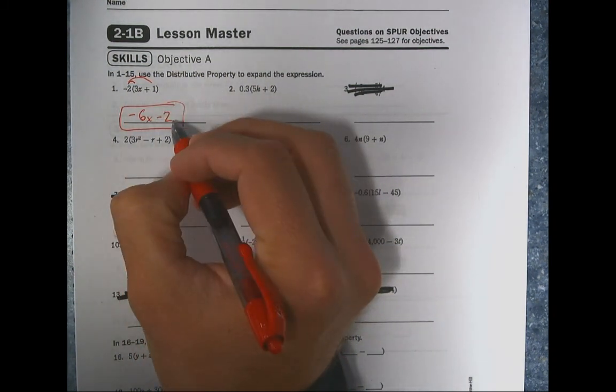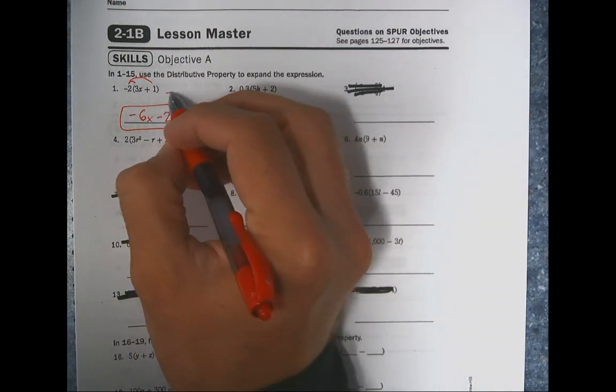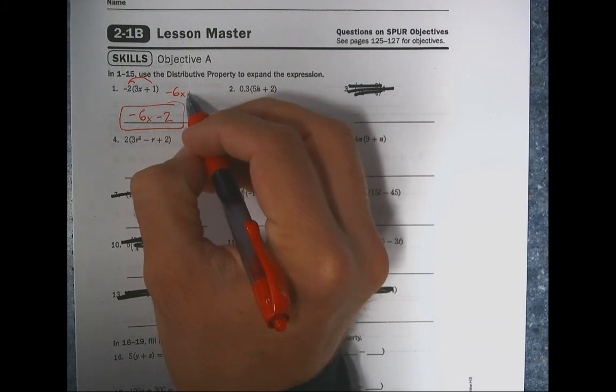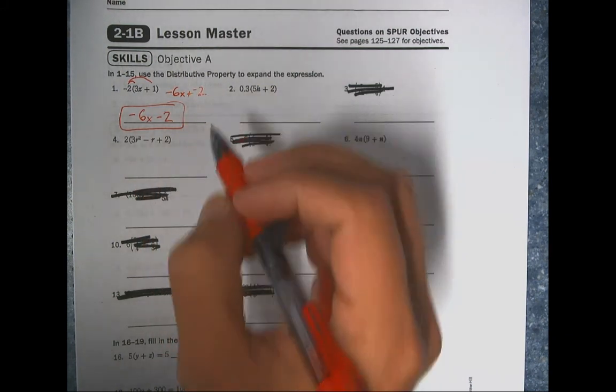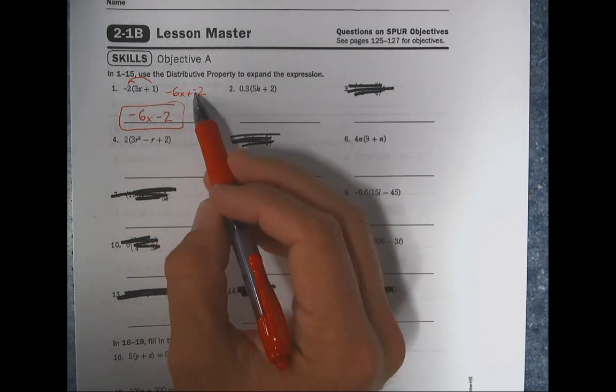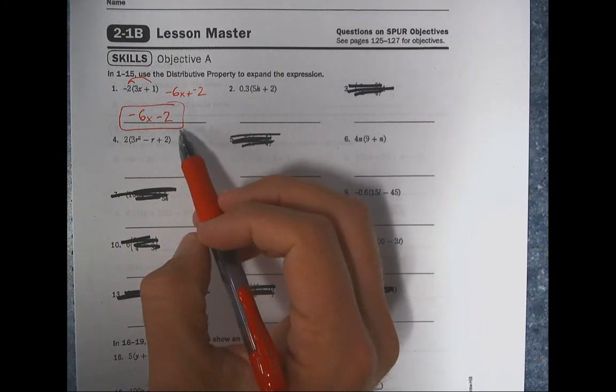Okay, this has an x. This does not. Cannot be combined. It is not incorrect, so it's okay if you write plus -2. If you brought that plus down and then you do -2 times 1, you get -2. These say the same thing. Adding -2 and subtracting 2 say the same thing.